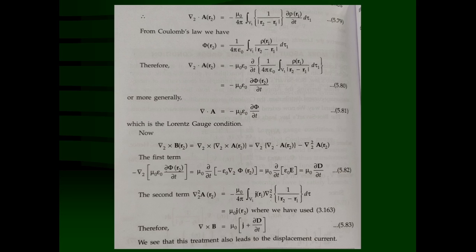Hence we can write this equation like this: minus mu 0 is taken outside, del del t is also taken outside, and minus epsilon 0 del 2 is taken inside, operating on the scalar potential phi(R2).